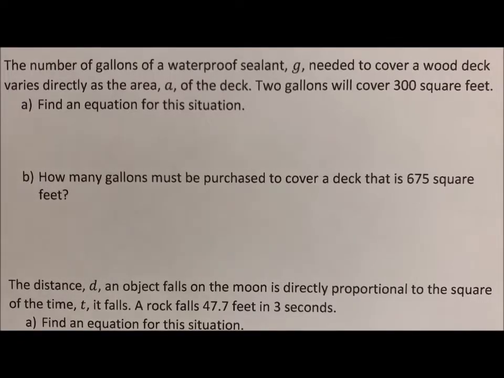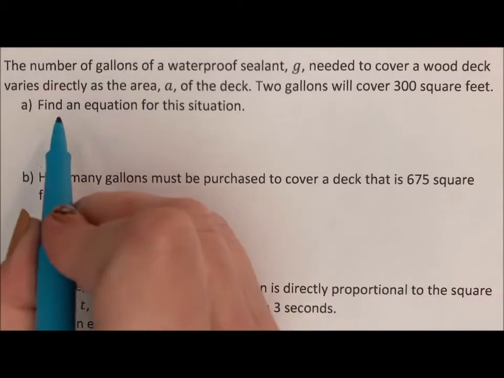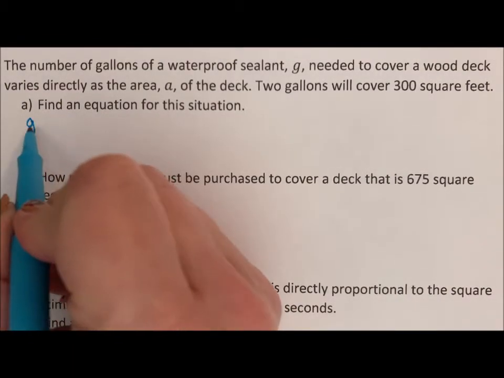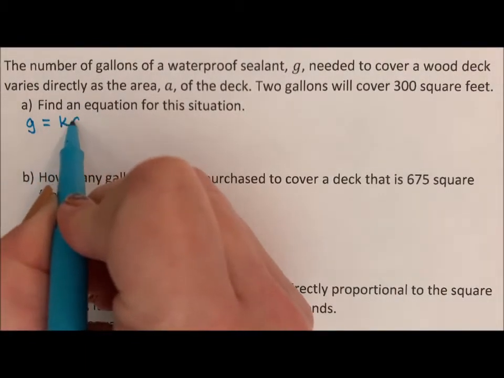Today I'm doing a series of videos on direct and inverse variation. The number of gallons of waterproof sealant, G, needed to cover a wood deck varies directly as the area, A, of the deck. 2 gallons will cover 300 square feet. Find the equation for the situation. Okay, so it says varies directly, so G equals KA.